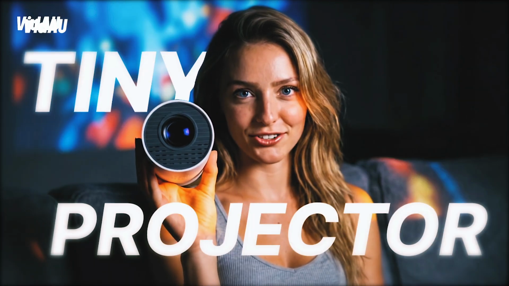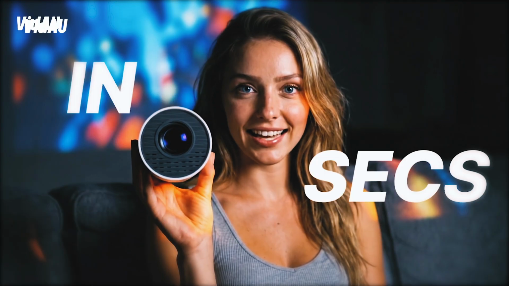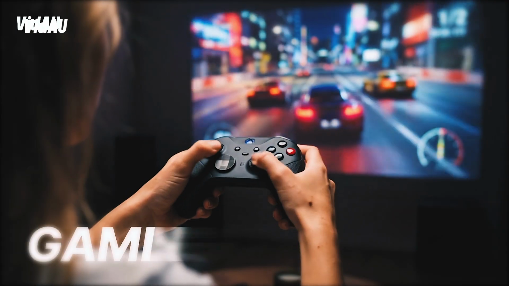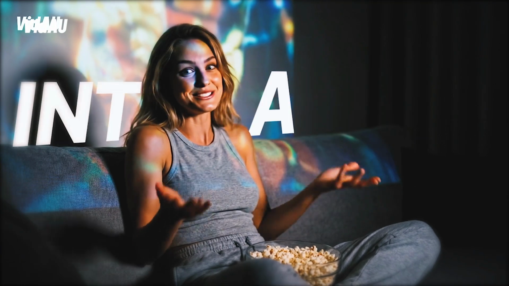Okay, before you ask, no, I didn't install a giant TV. It's actually this tiny projector I just ordered. It connects in seconds and turns any wall into a cinema. Movies, gaming, pretty much anything. I accidentally turned my living room into a cinema.